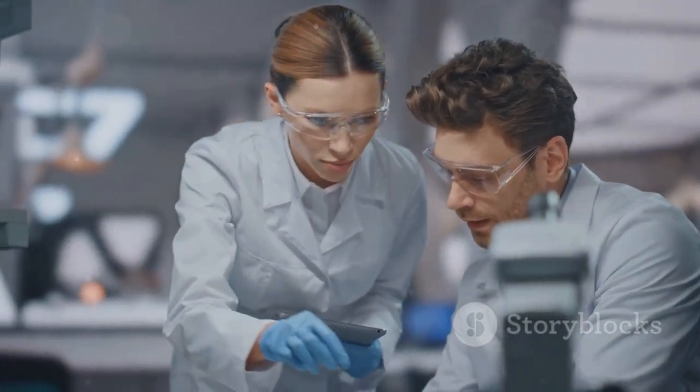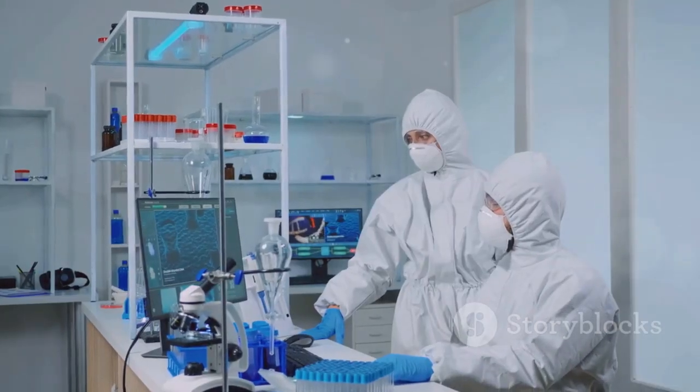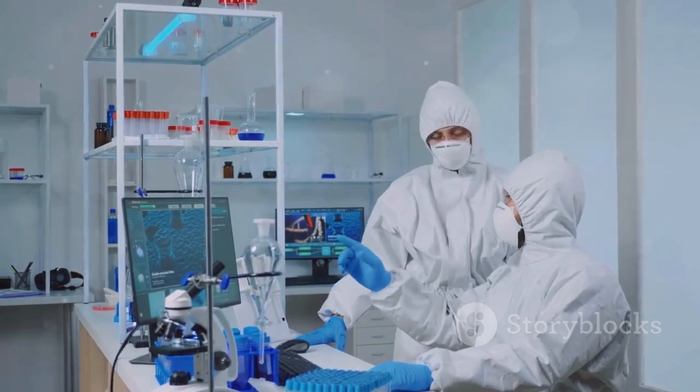By understanding these cycles, we gain valuable insights into the behavior of viruses and can develop more effective strategies to combat viral infections. It's all about staying one step ahead in the microscopic battle against these tiny but mighty invaders.